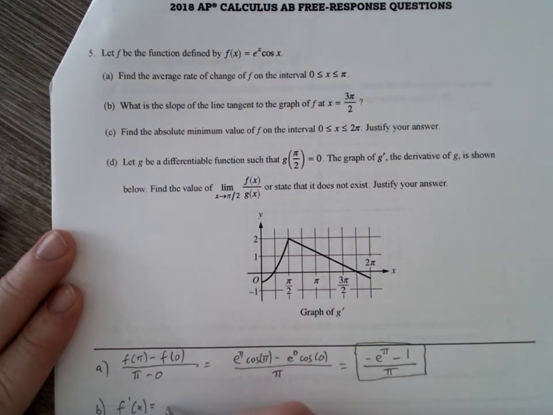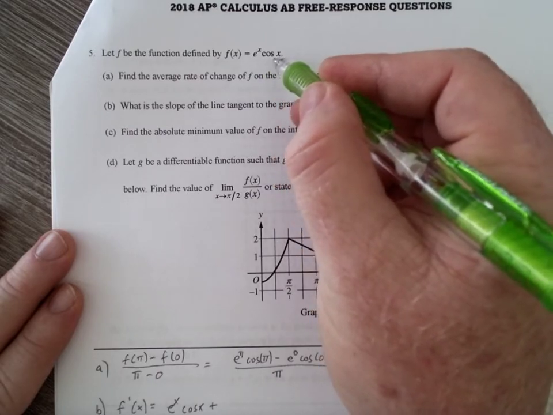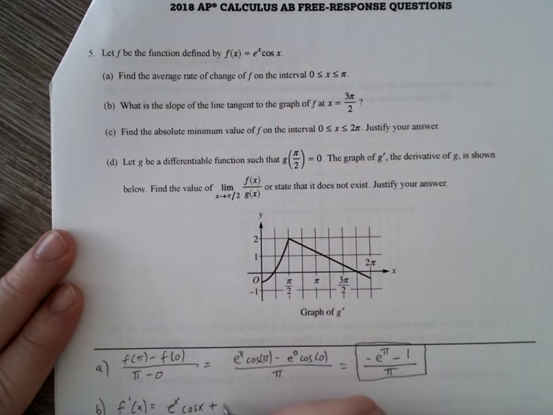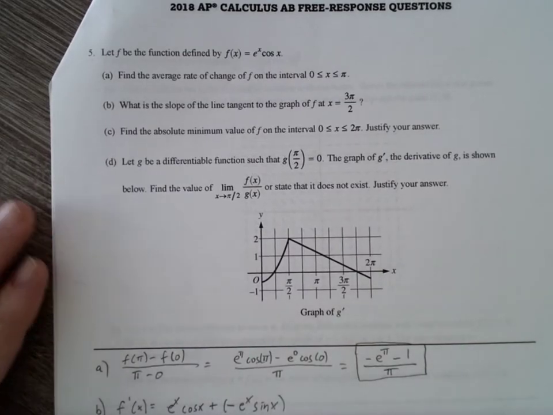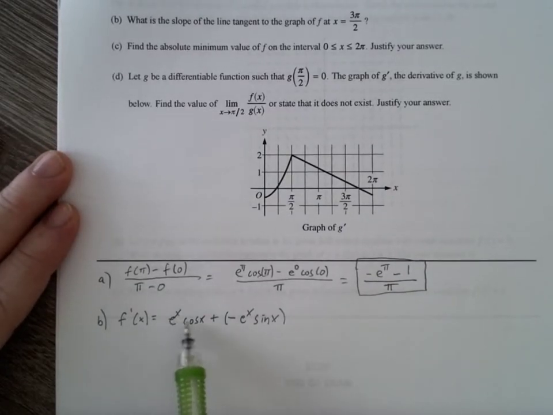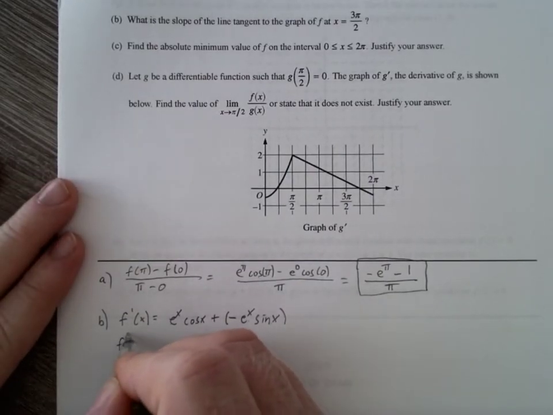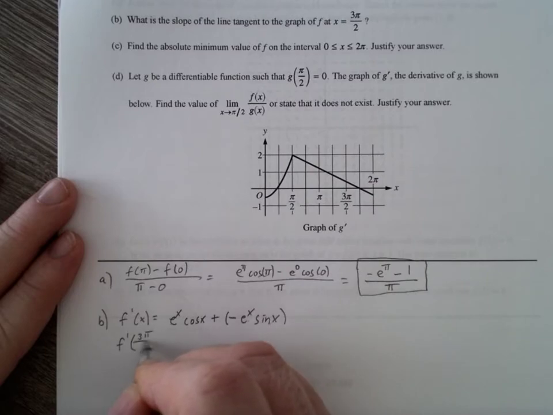So the derivative of e to the x is e to the x cosine x plus, and then it's going to be the first thing times the derivative of the second thing. The derivative of cosine is negative sine, so it's actually a minus here, but I'll just write negative e to the x sine x. That's our derivative. We had second thing times the derivative of the first plus first thing times the derivative of the second, which is negative sine x. We want f prime of 3 pi over 2.